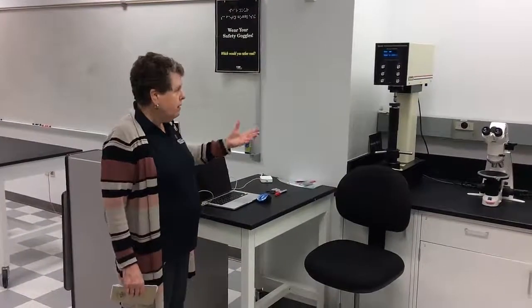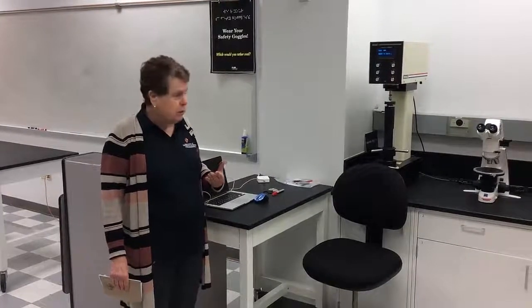Over here we have some more equipment. We have a hardness tester. Hardness is a really, really good technique to use for quality control in industry. It's not a fundamental property, but it's a really good way to see if the way you made a material is the way you intended to make the material and it has the properties you expect.